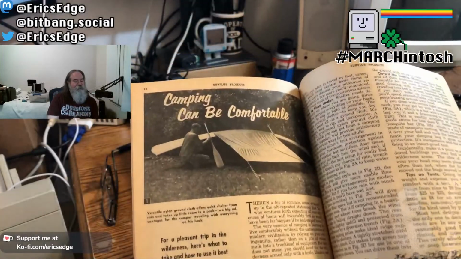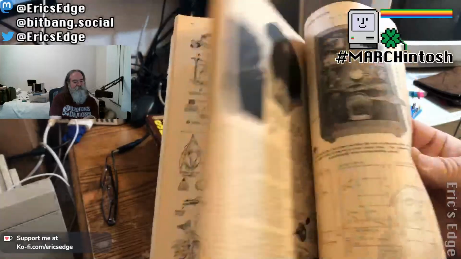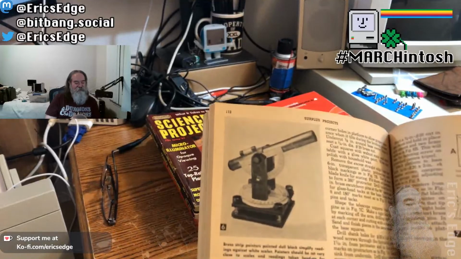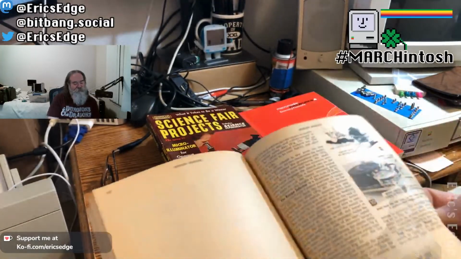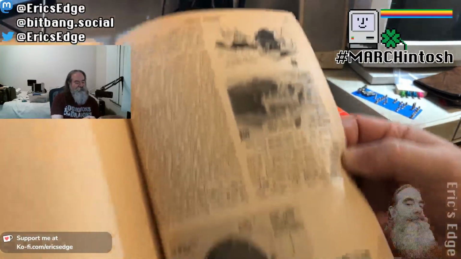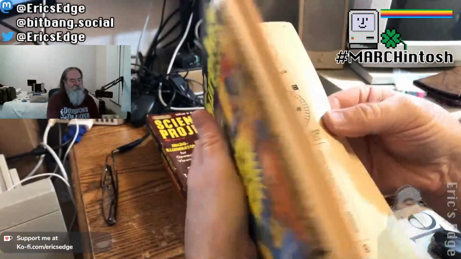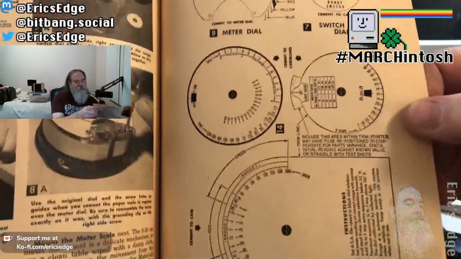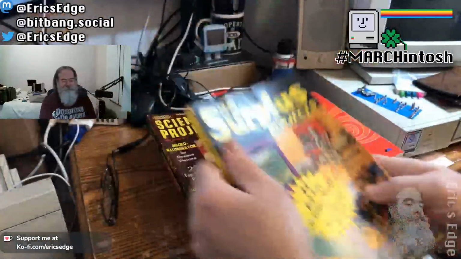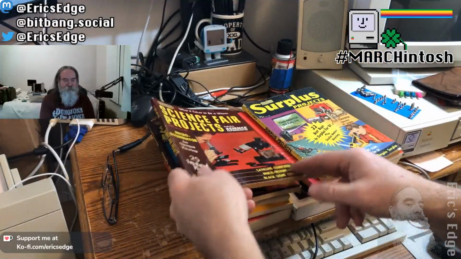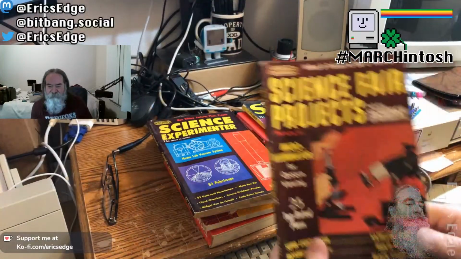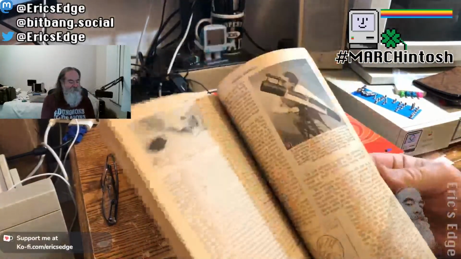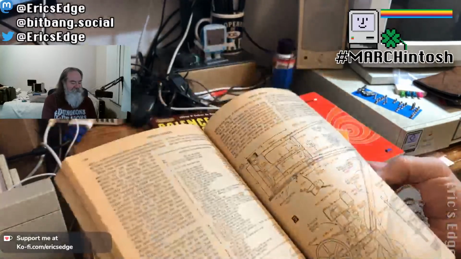So camping can be comfortable. That's why I have a trailer. And then there's a spotting scope or something. And some other, what's this plate before it? Oh, you can make your own meter dial for meters. So this might be fun to look through. Is there a chapter on how to hit a backhand? Maybe. Who knows?